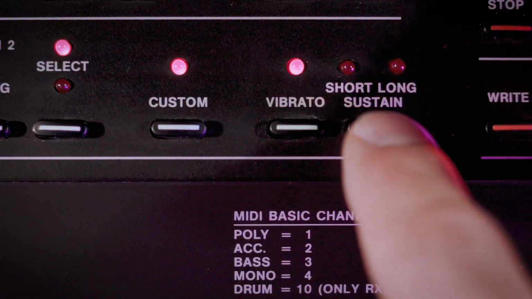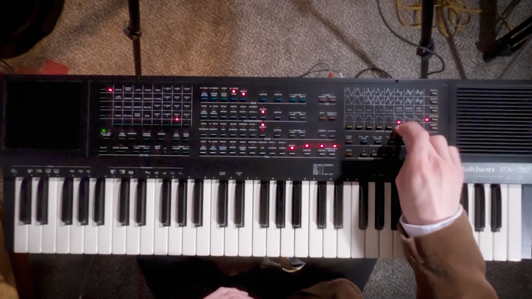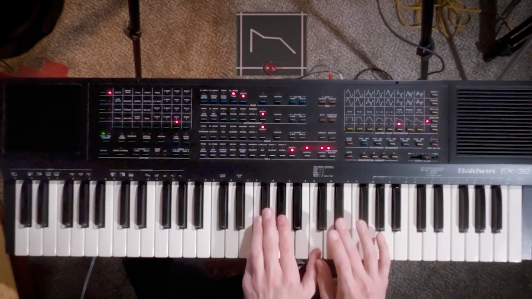Where this synth really comes to life is adding vibrato and then a sustain. So you can even use one of these shorter waveforms. I'll do this waveform.